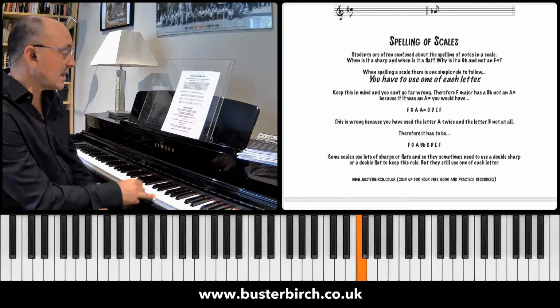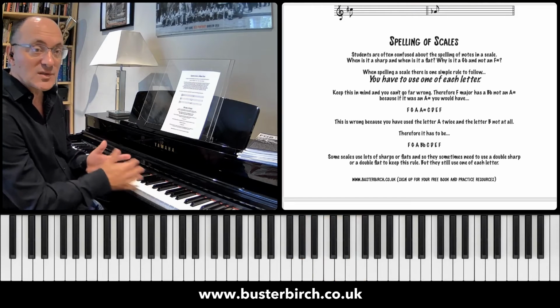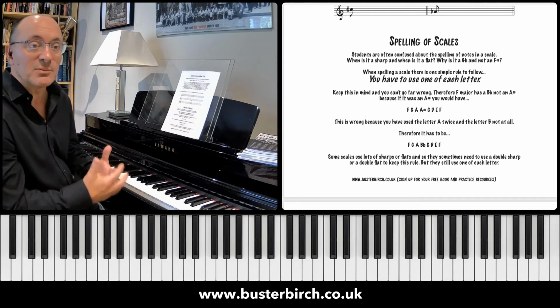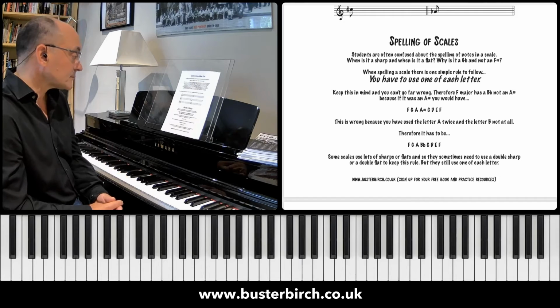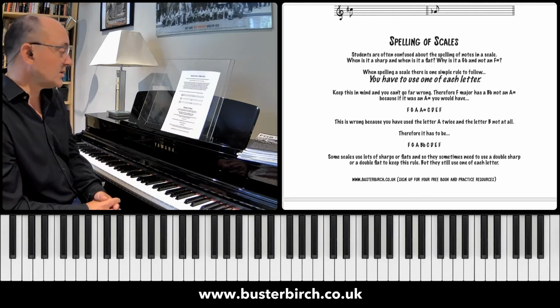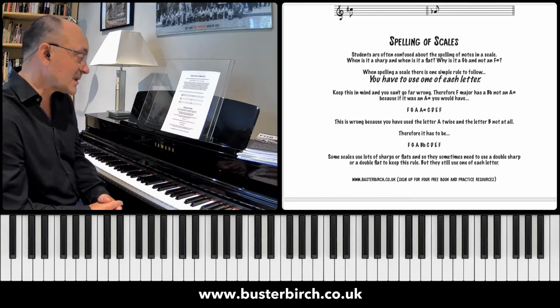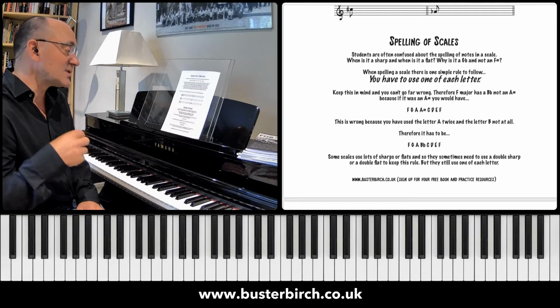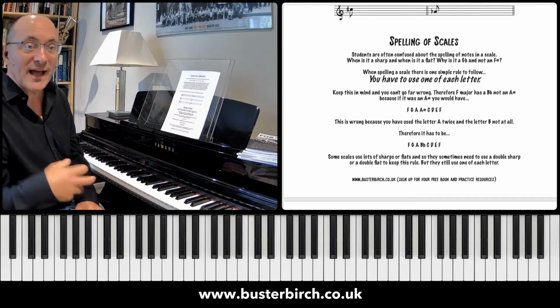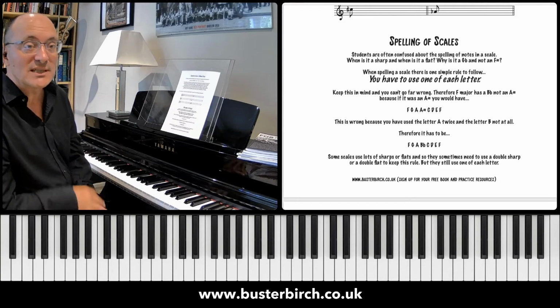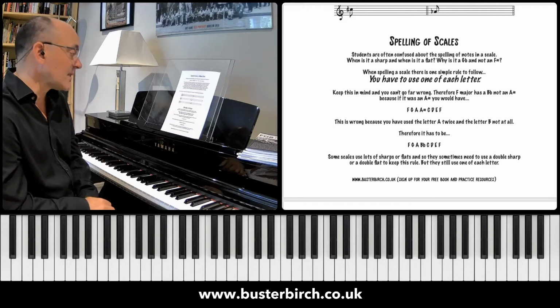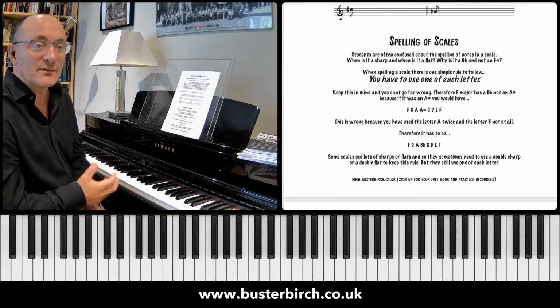And there you can see I've used every letter, all 7 letters, and I've not doubled up on any of the letters. Now, some scales use lots of sharps or flats, and so sometimes they need to use a double sharp or a double flat. Again, I went through that in much more detail in my other video, Accidentals and Alterations, so do check that out. But they still use one of each letter.